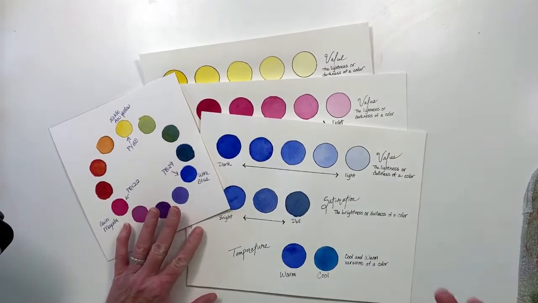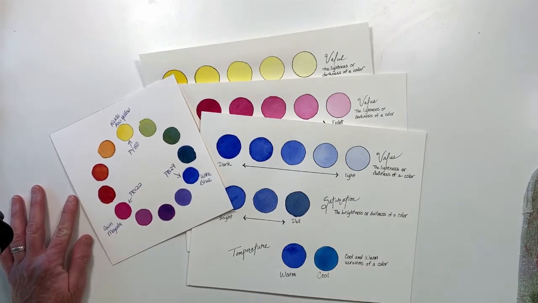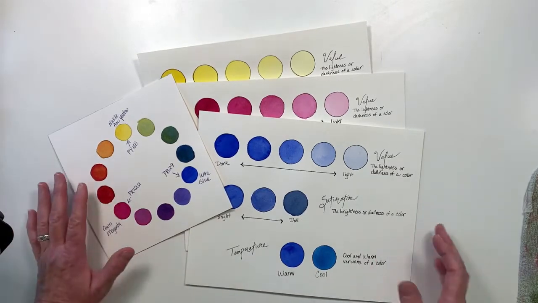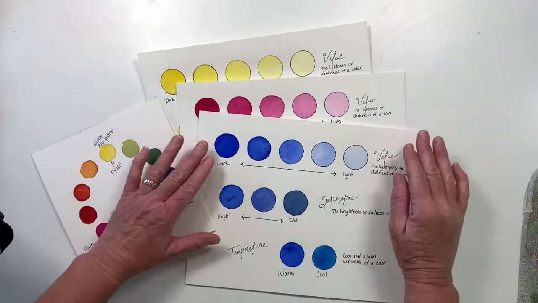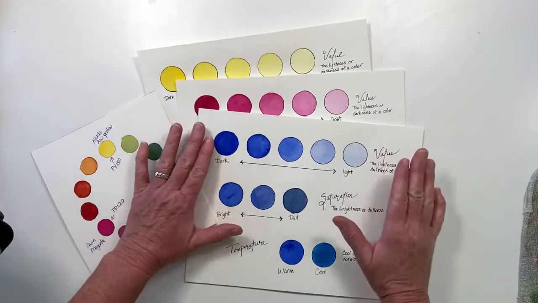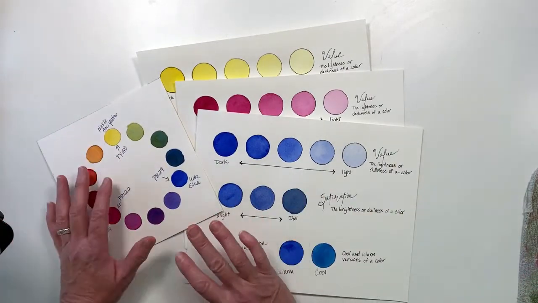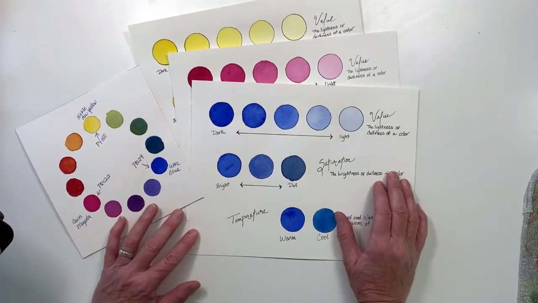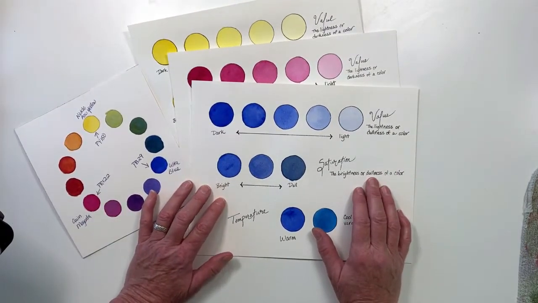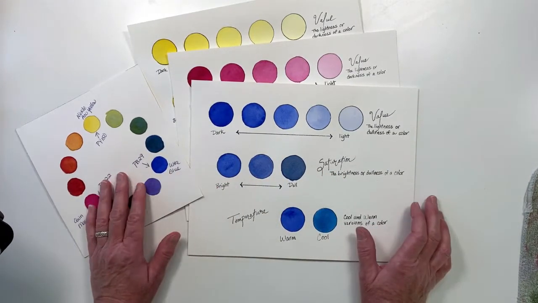One of the problems I see with beginners is when they finish a painting and they're just unhappy with it, and you can tell that something's just not right. That usually comes down to value, understanding that your painting needs some dark areas and it needs some light areas. A little bit of that problem also comes from saturation. You need bright areas of your painting and you need dull areas of your painting.